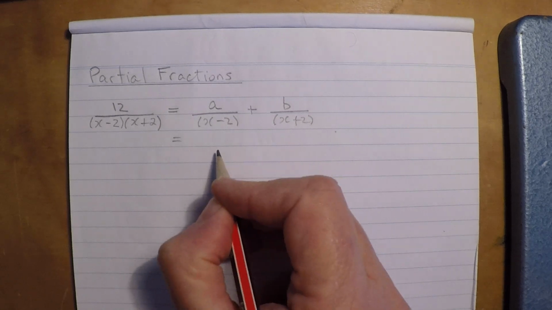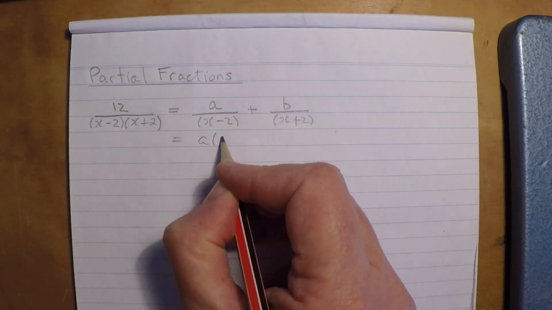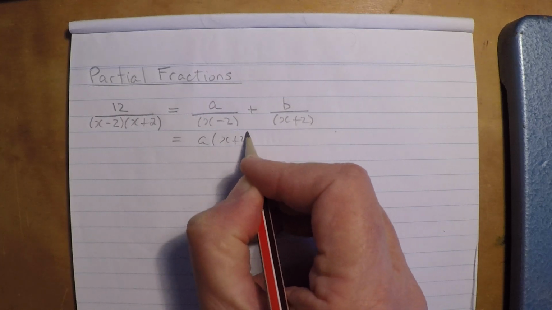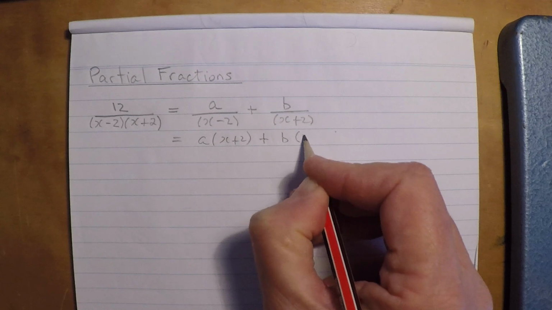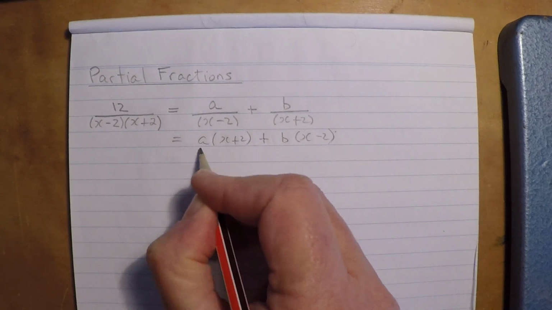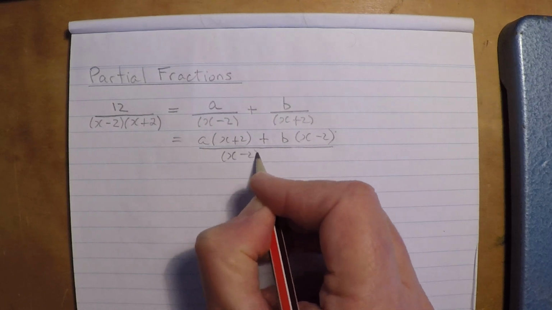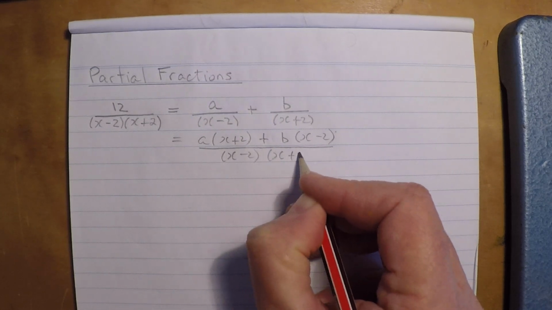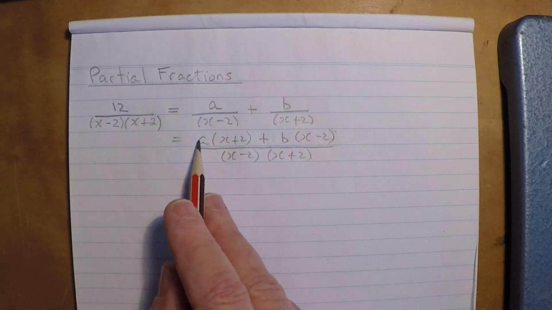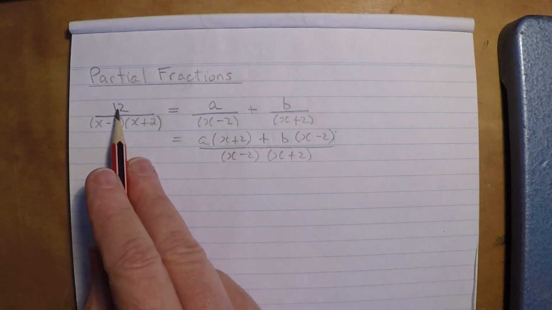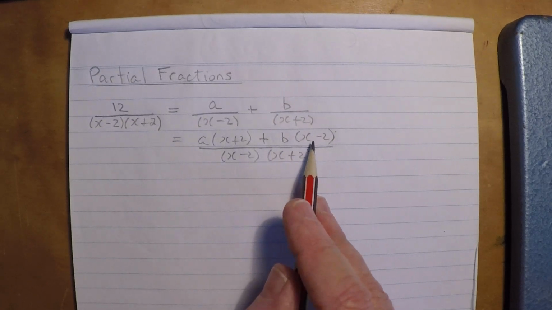If I were to add these two, I'd have to go a multiplied by the term x plus 2 plus b multiplied by the term x minus 2 from over here. And now we would have our common denominator of x minus 2, x plus 2. So the numerator here is 12, and the numerator here is a times x plus 2 plus b times x minus 2.